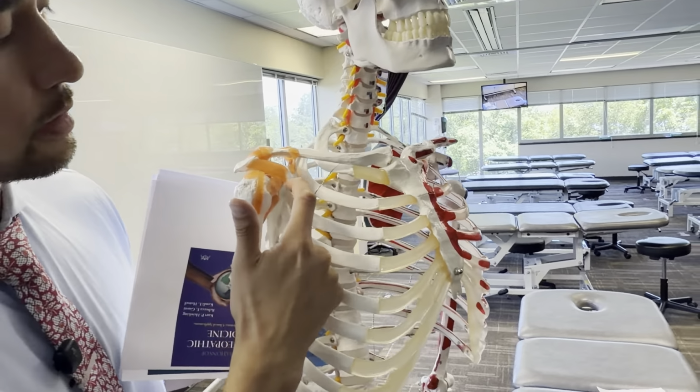And that's where your pec attaches, pec minor, goes like this. Your short head bicep and your coracobrachialis attached there. That's always a boards question.